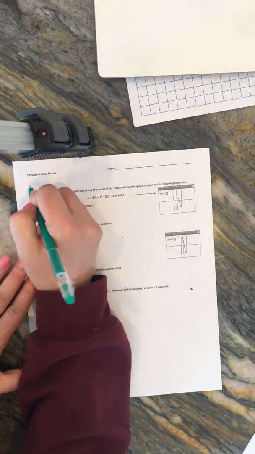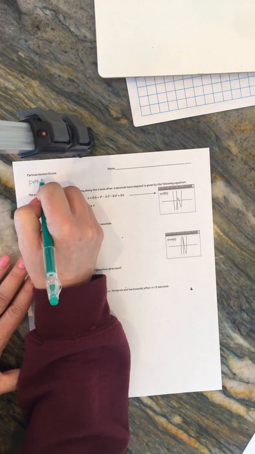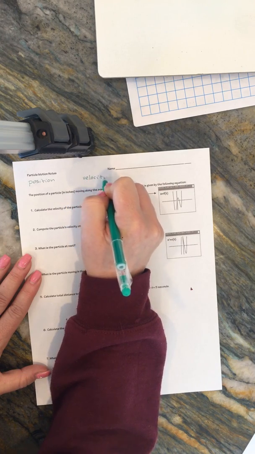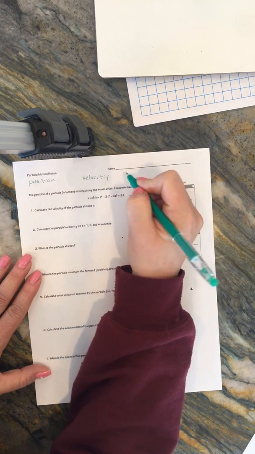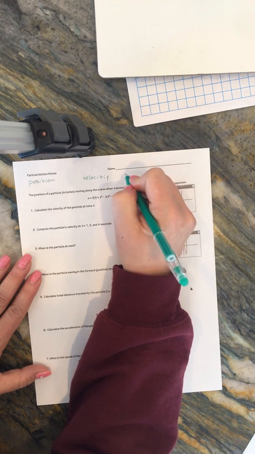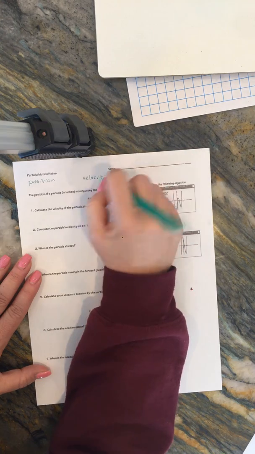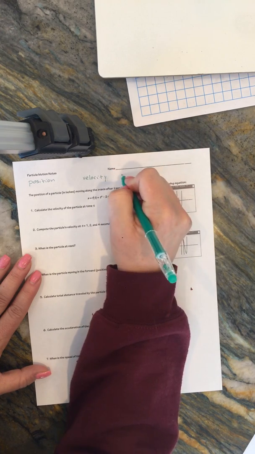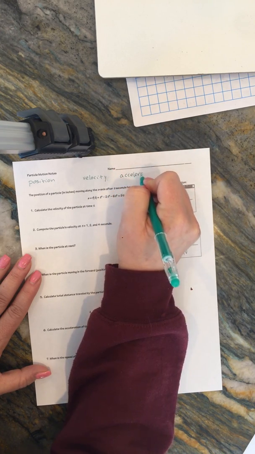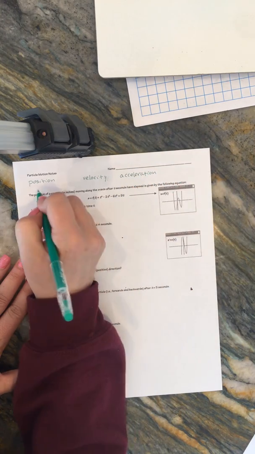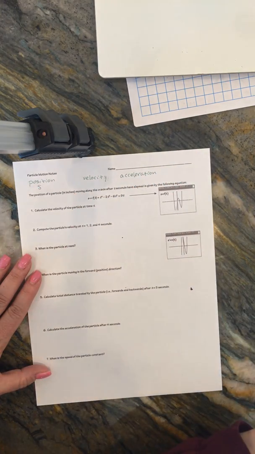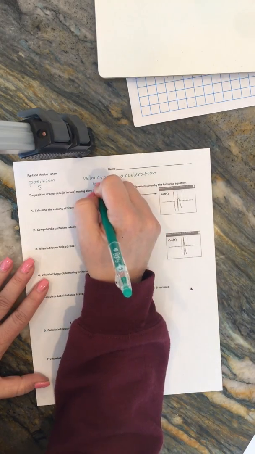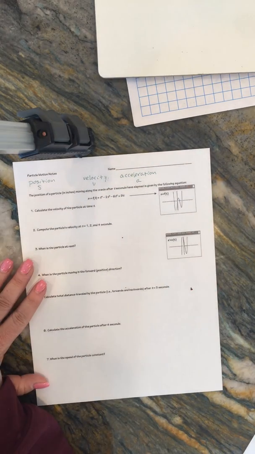So let's talk. There's position, there is velocity, and there's acceleration. I can't spell velocity. I knew that looked weird. Velocity, and then there's acceleration. And position is represented with an S. I don't understand why. Maybe one of you can tell me why. Velocity is a V, acceleration is an A.